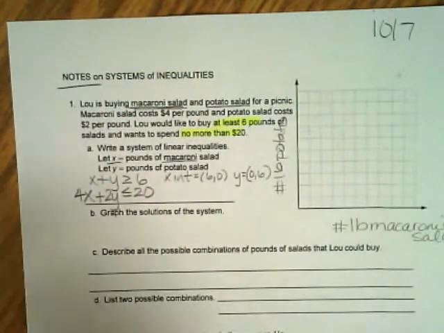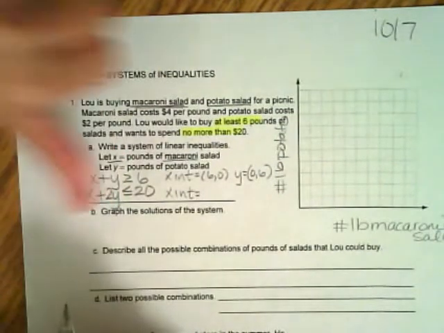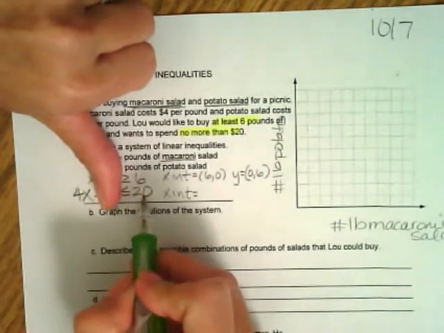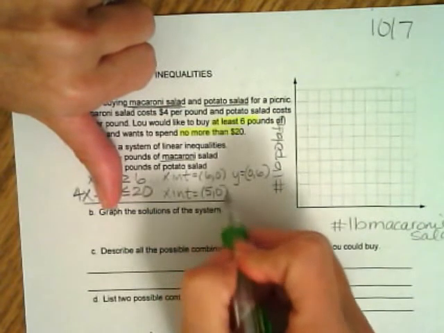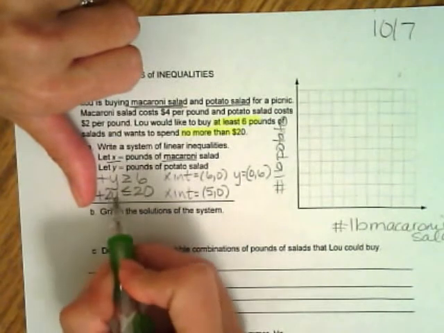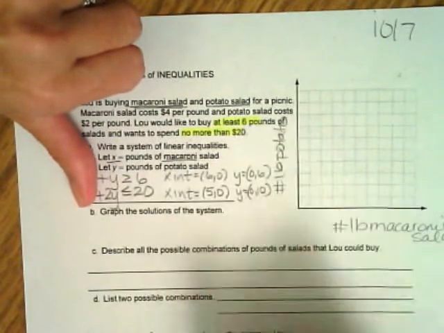Now for my second equation, to find my x-intercept, again, you cover up y. 4x is 20, so what is x? 20 divided by 4 is 5. To find my y, I cover up x. 20 divided by 2 is 10.